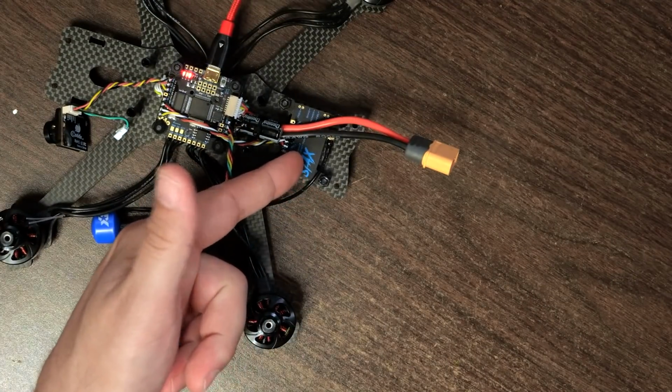As long as we're here in the Ports tab, the next thing I want to do is set up SmartAudio. SmartAudio is a misleading name for one of the most important features of your flight controller. On this flight controller, you've got a video transmitter right here. The video transmitter sends signal to your goggles.